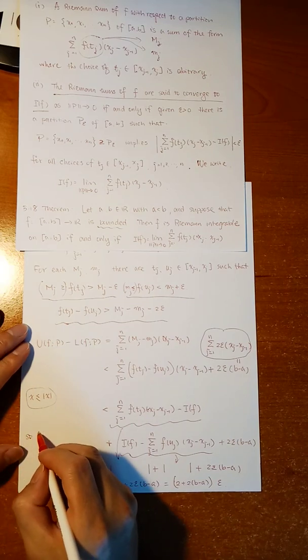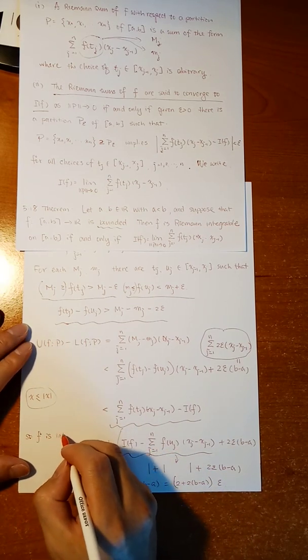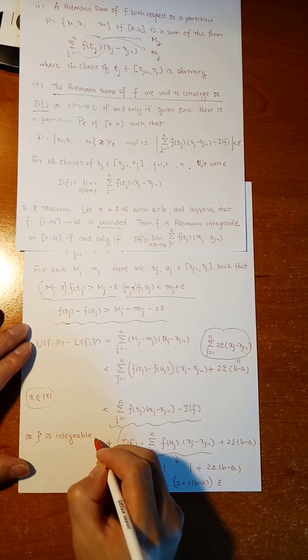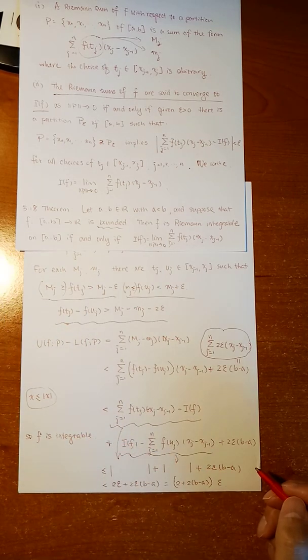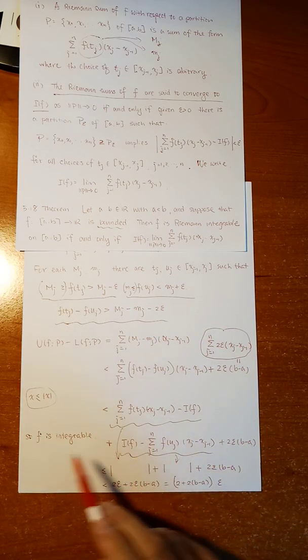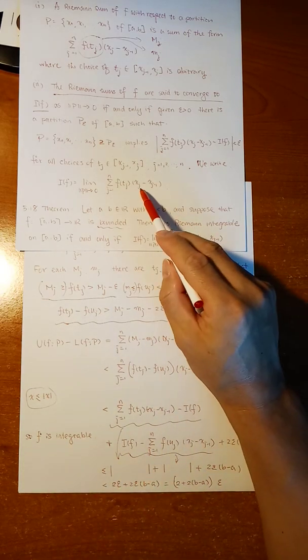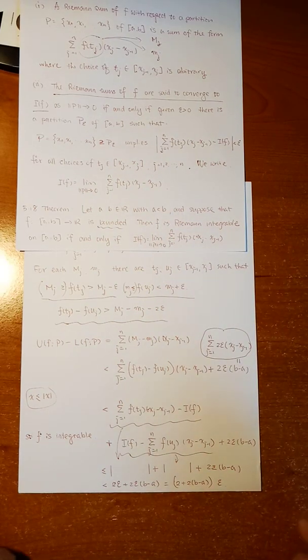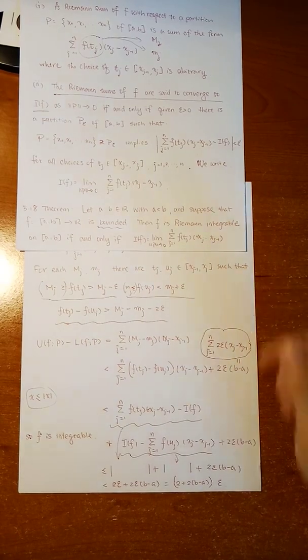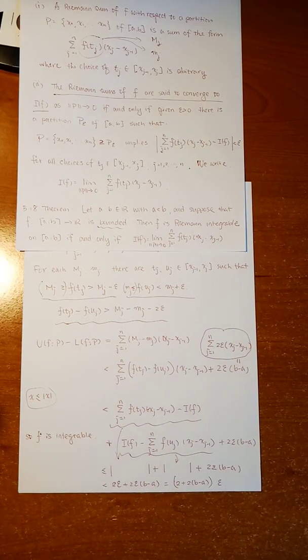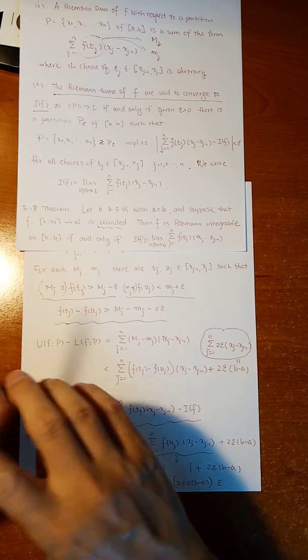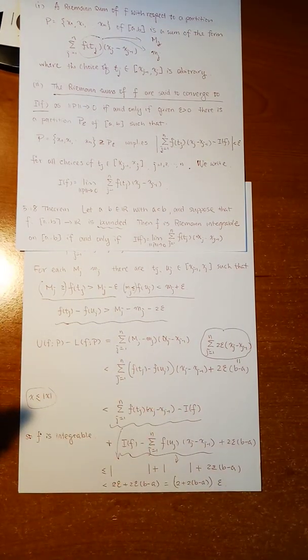So f is integrable, right? And once it is integrable, this I of f is equal to the integral, right? You go back to the first one. So what do we get? We do have that the existence of this limit of the Riemann sum is equivalent to the Riemann integrability, and they actually equal the same quantity.